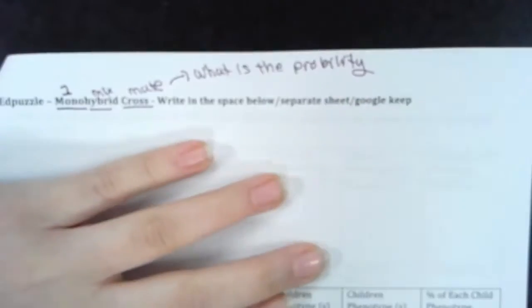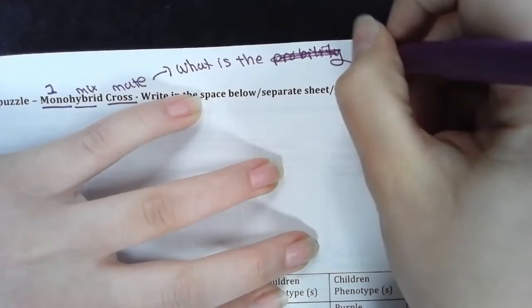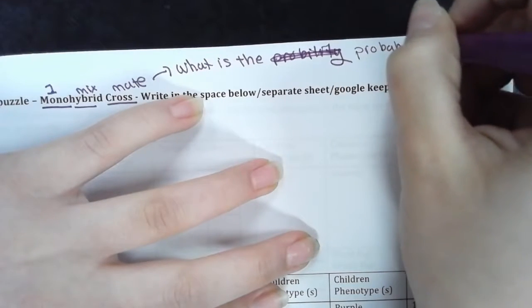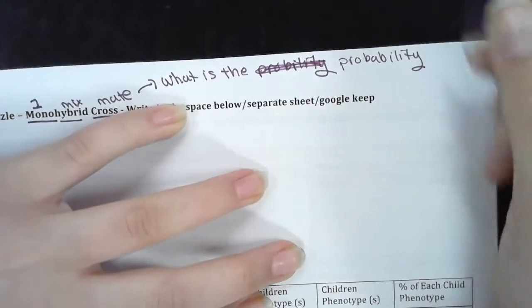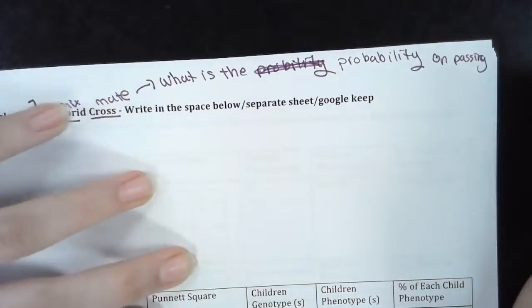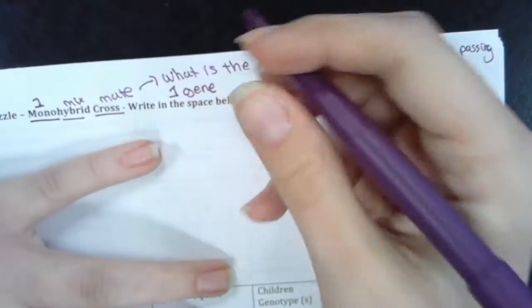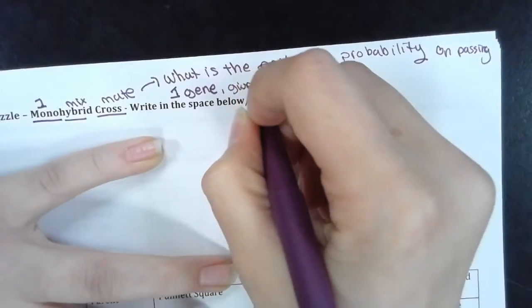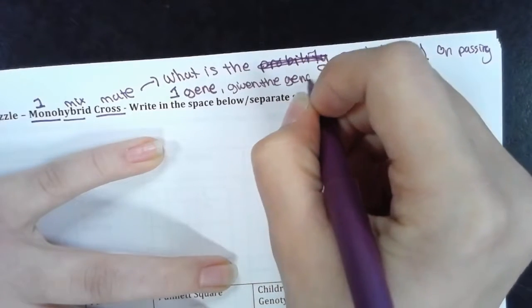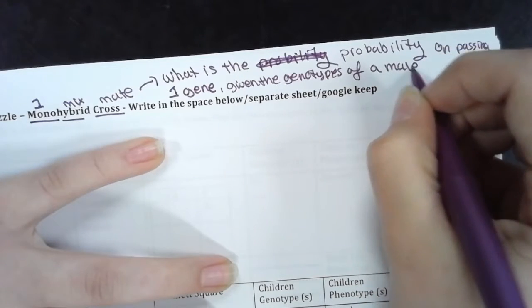what is the probability, so like the likelihood. Wow, I spelled that so wrong. That's embarrassing. Okay, probability or likelihood on passing one gene, that's what the one refers to, one gene given the genotypes of a male and a female.